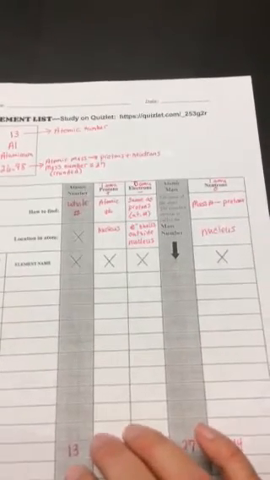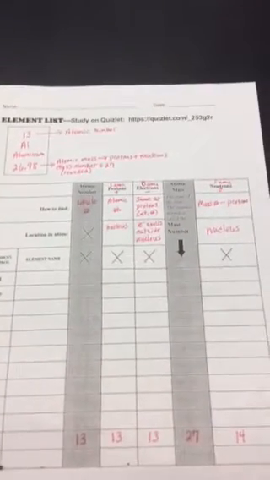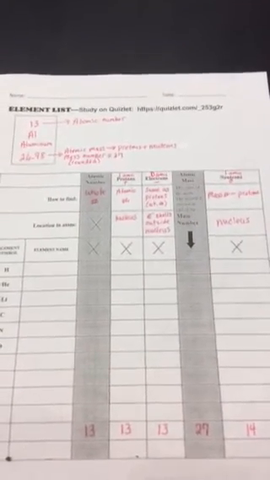All right. So down here, the first thing I want you to do is to copy all of this information down that you see here. And then we'll work on the stuff down here. So go ahead and pause this video and fill in the stuff that you see up here, and then you can unpause it when you're ready for the next part.